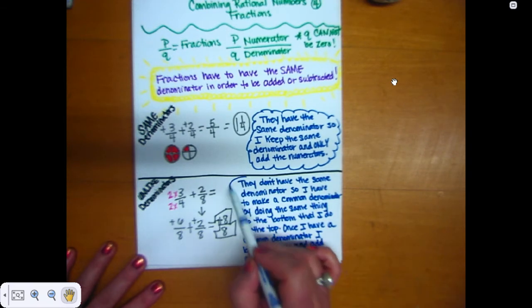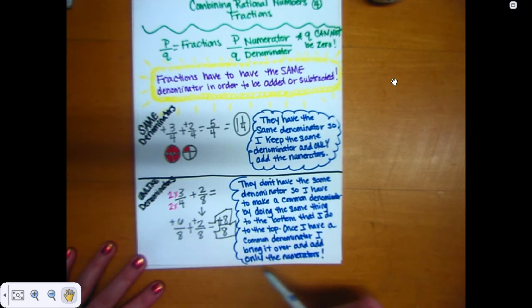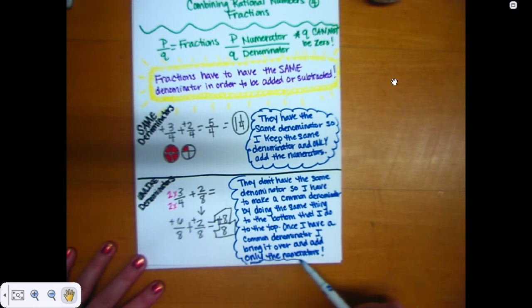Okay, and that's a thought bubble, so I'm just going to put it in like a little thought bubble cloud here. I kind of ran out of room.